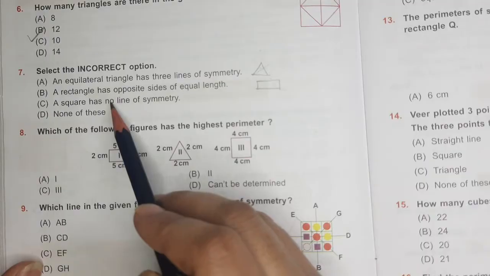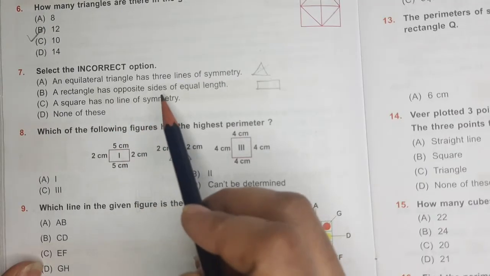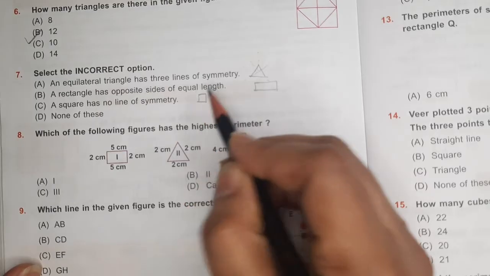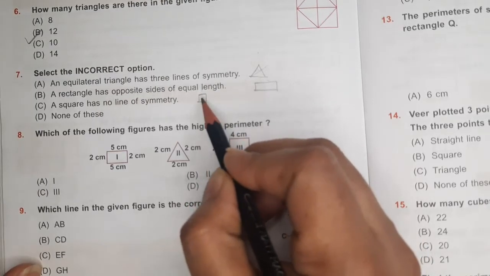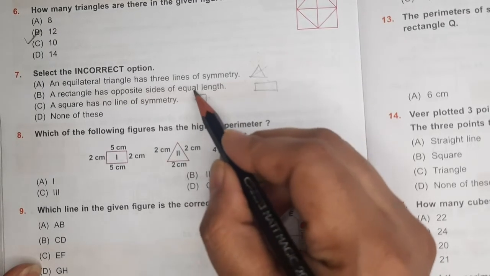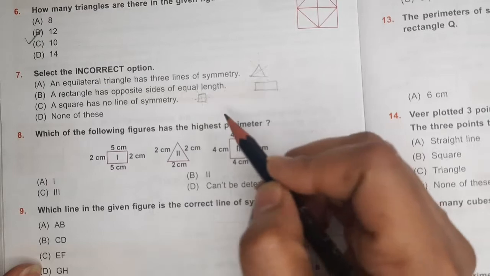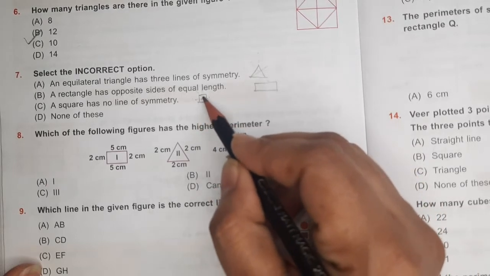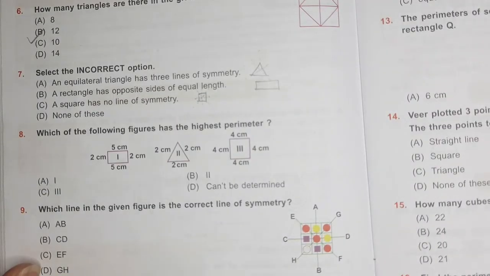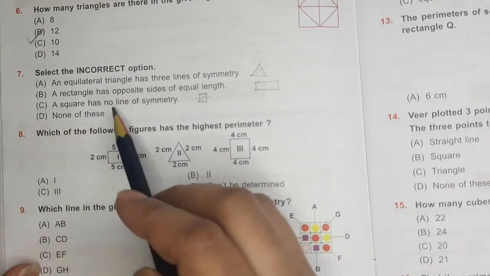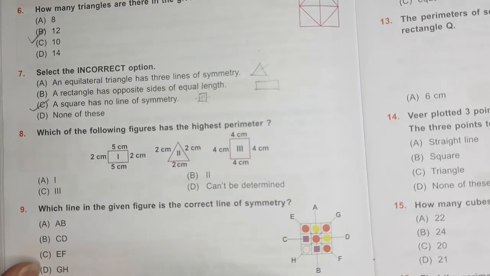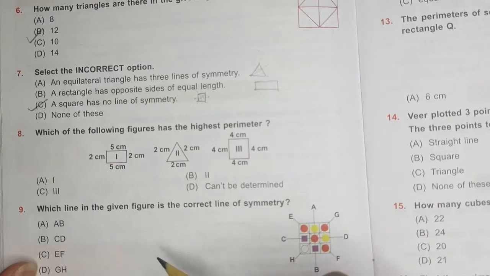A square has no line of symmetry. This is absolutely incorrect. So if I draw a square, I will have one vertical line of symmetry, one horizontal line of symmetry. So that makes it 2. Then this is the 3rd line of symmetry and this becomes the 4th line of symmetry. So there are in all 4 lines of symmetry for a square. So it can't have no line of symmetry. So that is why the answer is option C. And none of this is not the option.